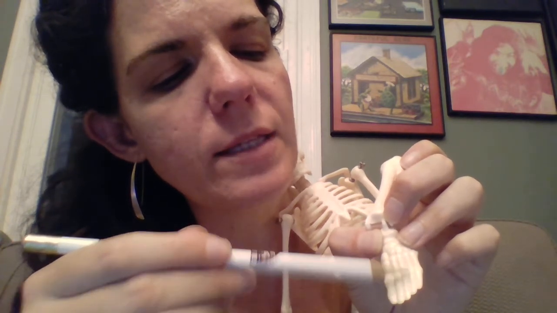On the second toe, you have the proximal, intermediate, and distal phalange of the second digit. Of the third toe, you have the proximal phalanx, intermediate phalanx, and distal phalanx, all of the third digit. On the fourth toe, you have the proximal phalanx, intermediate phalanx, distal phalanx of the fourth toe.